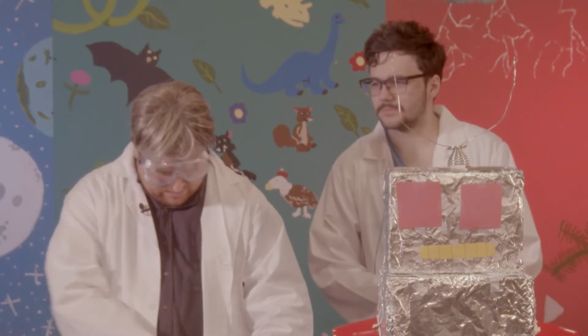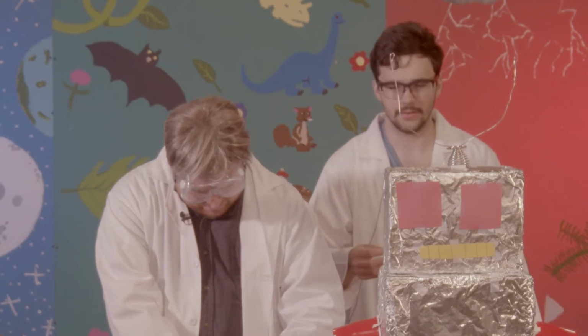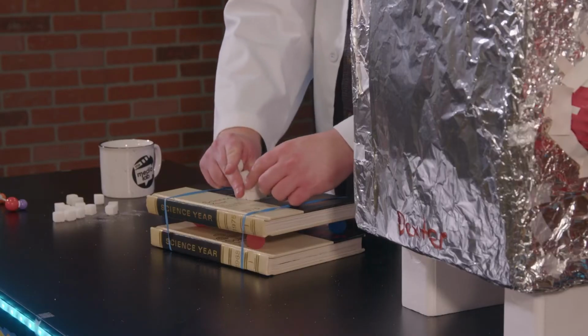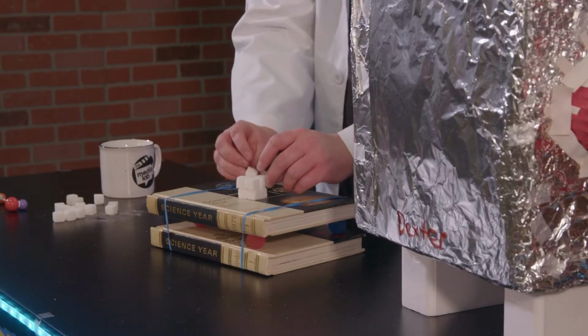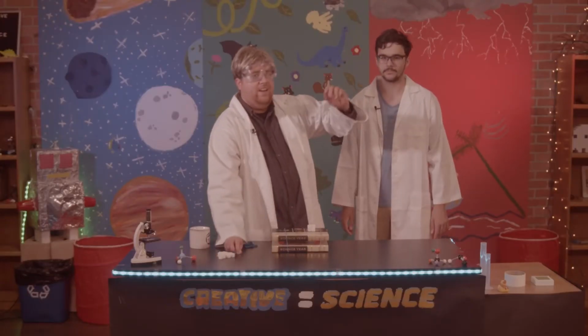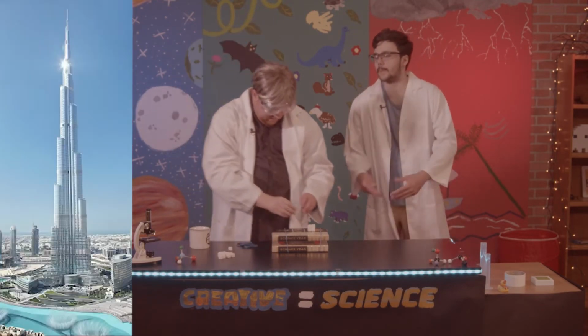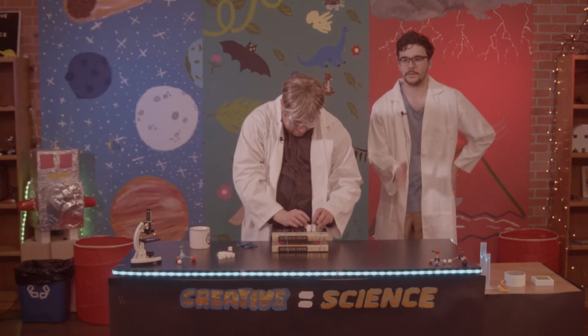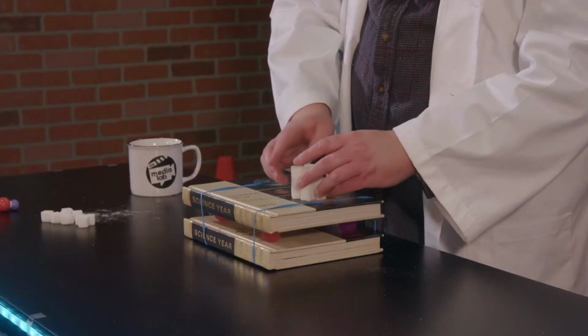Let's put some buildings on the shake table. We'll use sugar cubes today. Good. Whatever you say, sugar. Thank goodness you didn't finish that first sentence, or else the FCC would be on us. How big are we talking here? Are we talking Empire State Building or the Burj Khalifa? The Burj Khalifa is the tallest building in the world, but it won't be that tall.